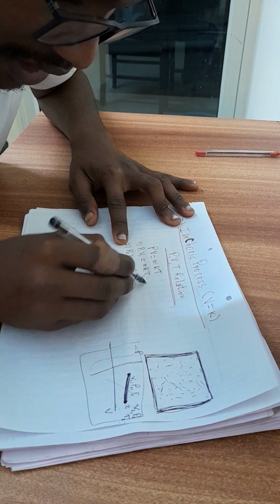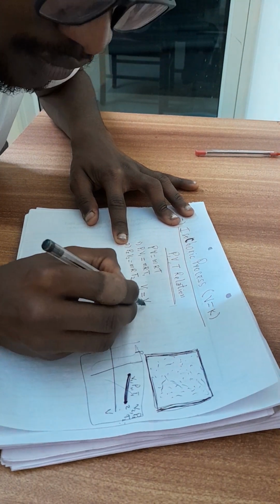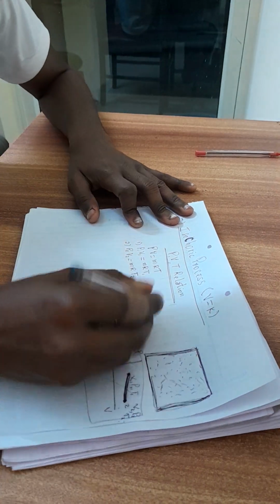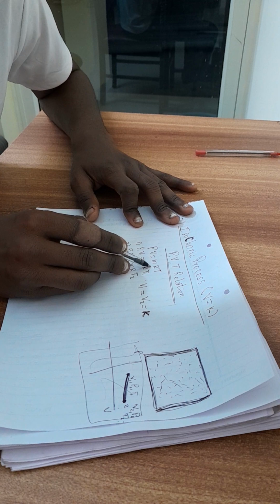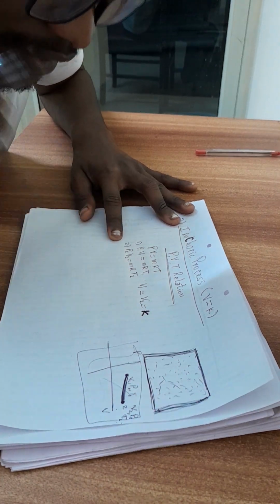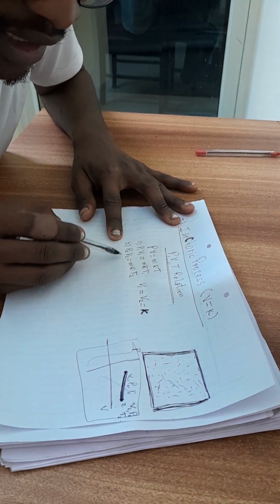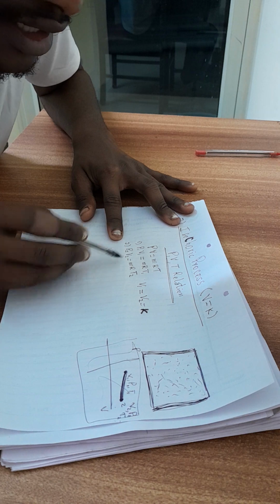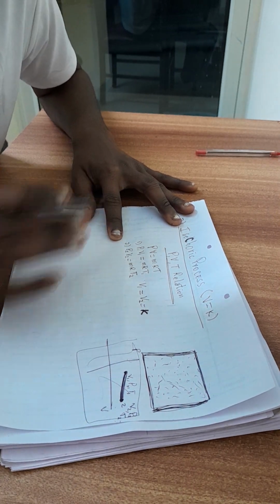Now that the volume is constant, V1 is equal to V2. R is the characteristic gas constant. This is the same gas, only changing in state, so this R and this R are the same, and this mass and this mass are the same.